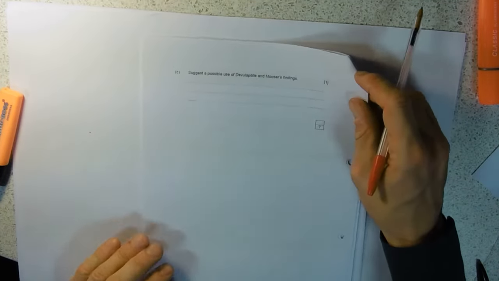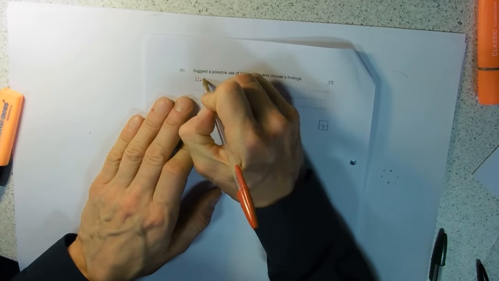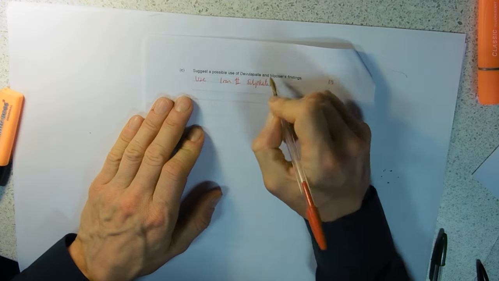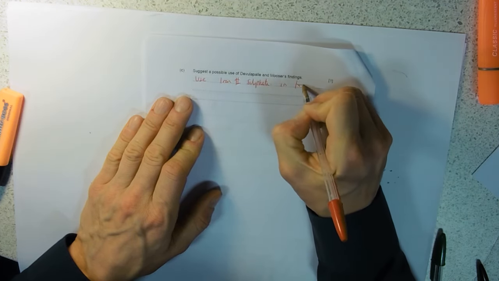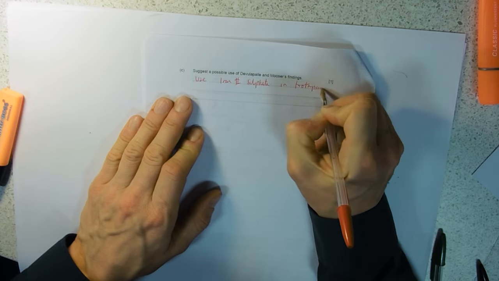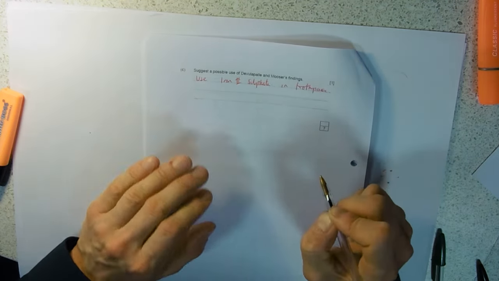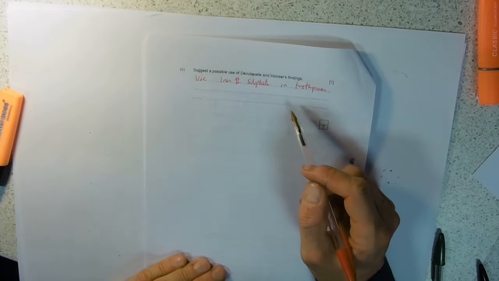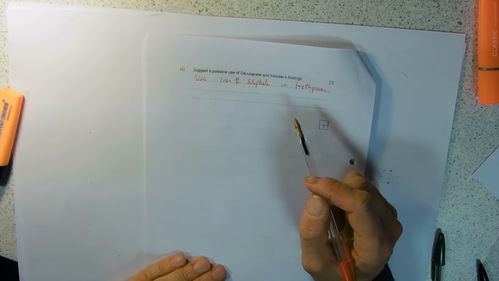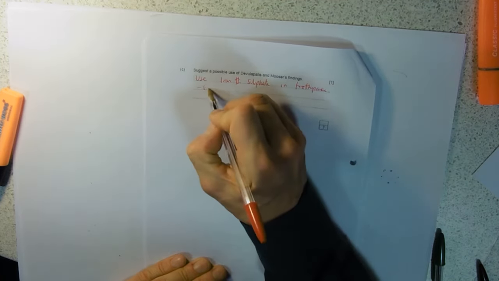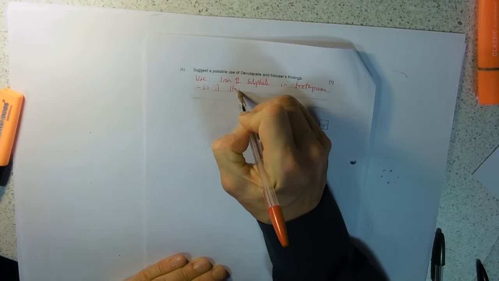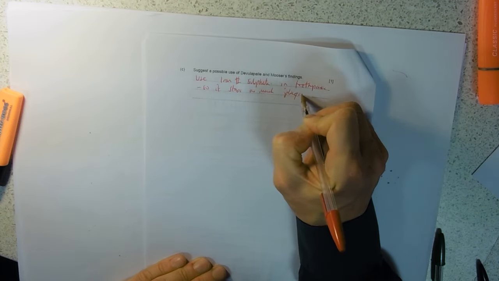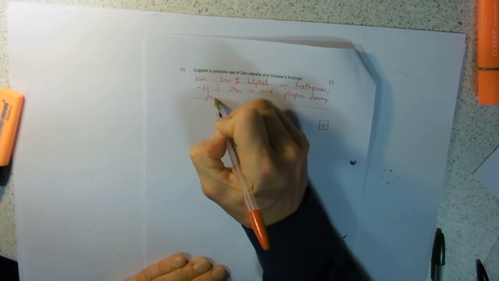So I'm going to put use iron 2 sulfate in toothpaste. It doesn't say whether it's toxic or anything like that, but we don't care about that. It's just a sensible suggestion. Put it in toothpaste, mouthwash, sugary drinks, and so it stops as much plaque being formed for 1 mark.